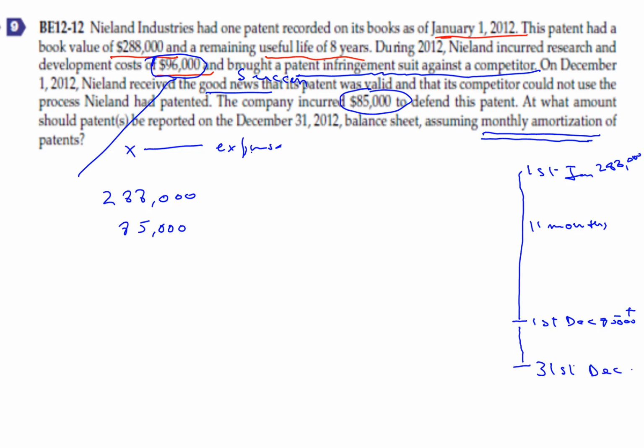We know here that this 288,000 has to be amortized for 12 months, right? And this asset has to be amortized for 1 month. But before we amortize, we need to know the lifetime of these assets. So we know that this asset has a useful, remaining lifetime of 8 years. 8 years is 8 into 12, which is 96 months.